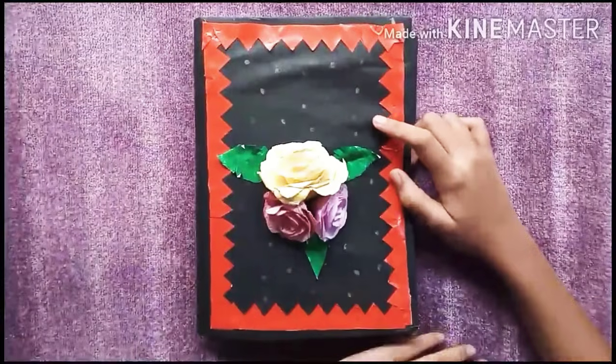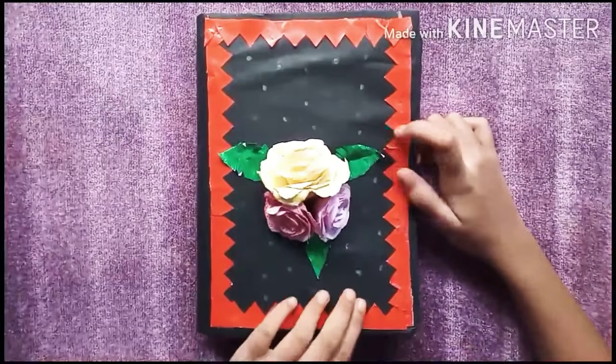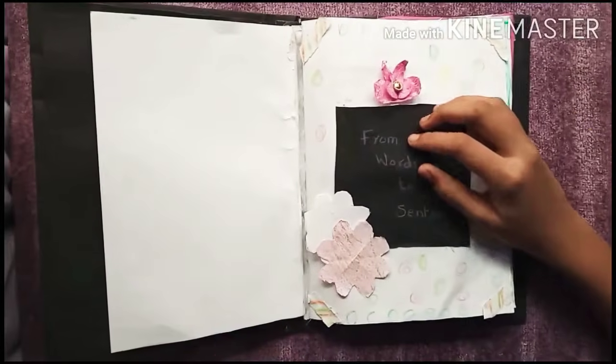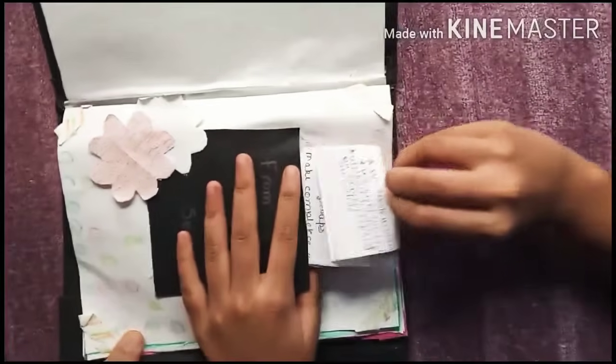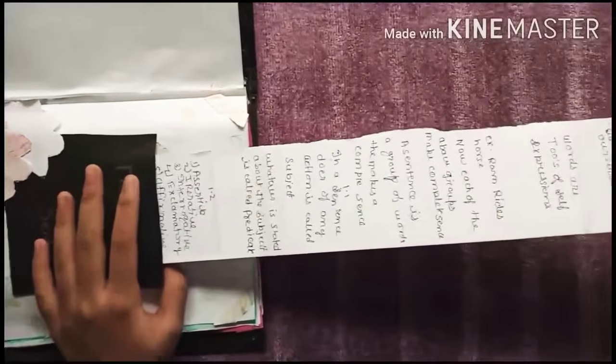This is my English grammar activity, lesson 1 to 9. This is portfolio. This is chapter number 1, from words to sentences.